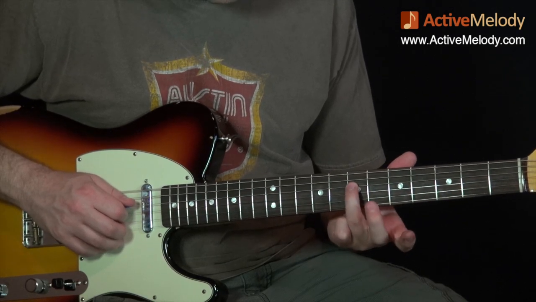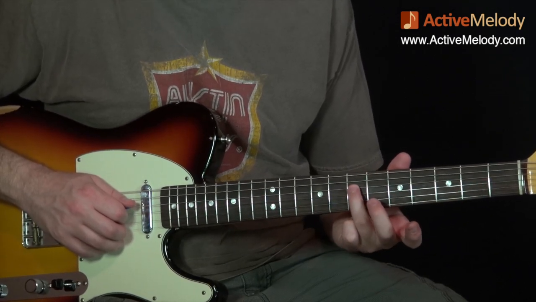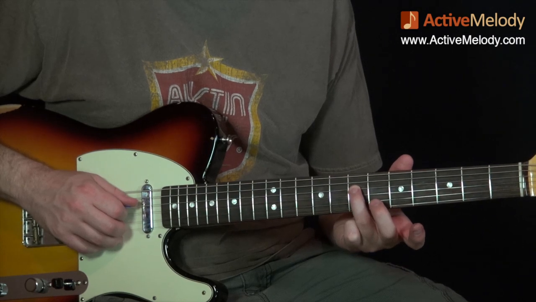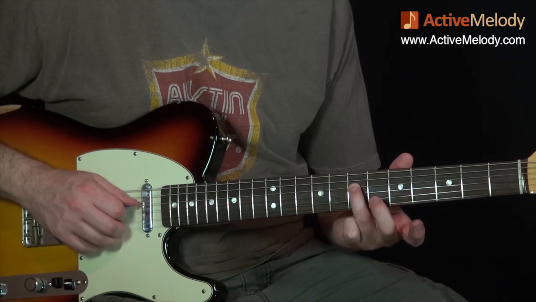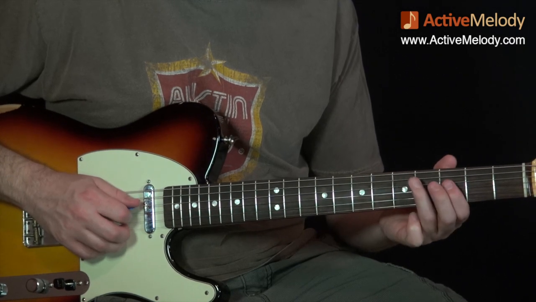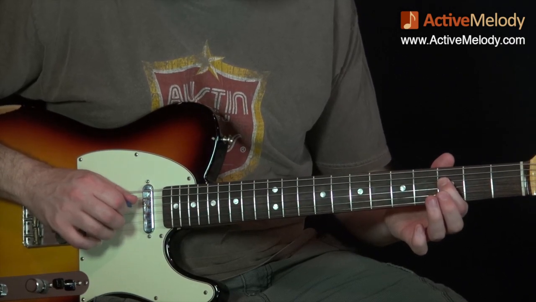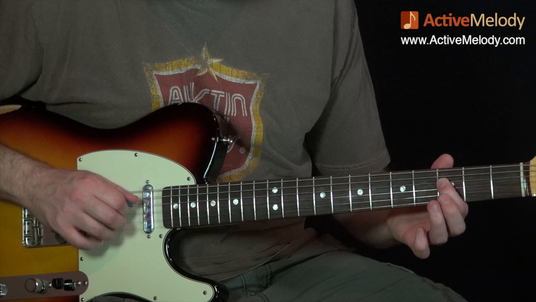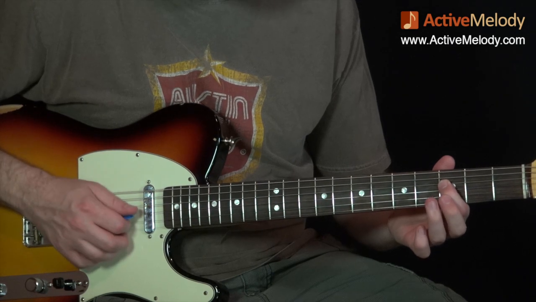Now I'm going to put my ring finger on the 7th fret 4th string. And as soon as I play that, I'm going to slide immediately down to the 5th fret 4th string like this. Then I'm going to come down and play the 3rd fret 4th string. So we have.